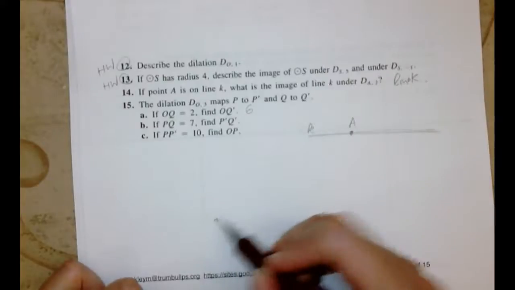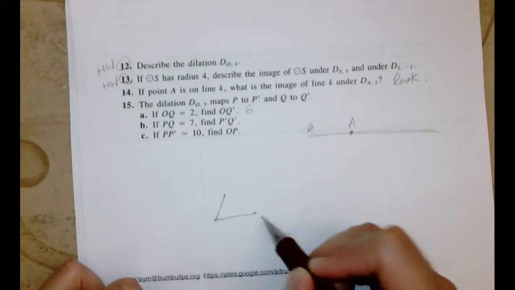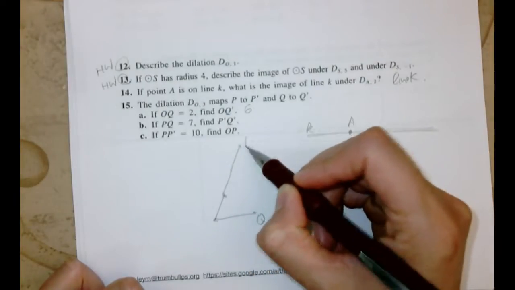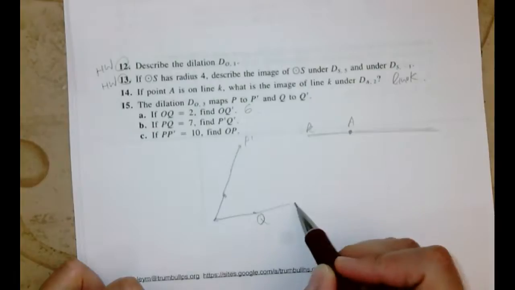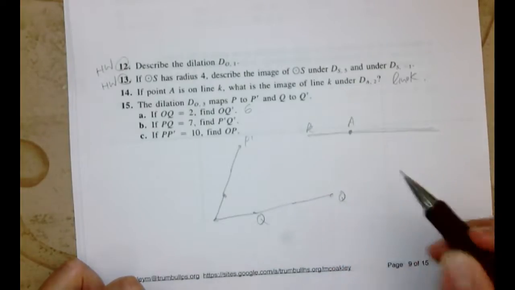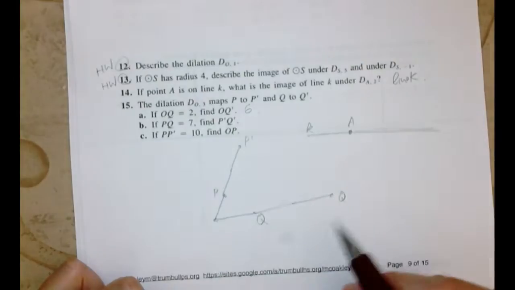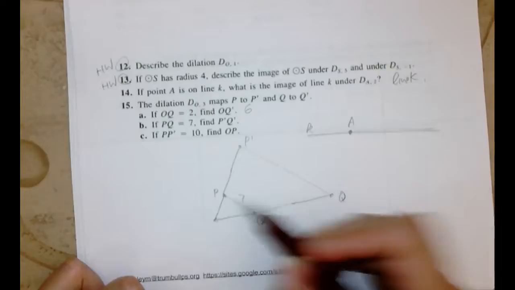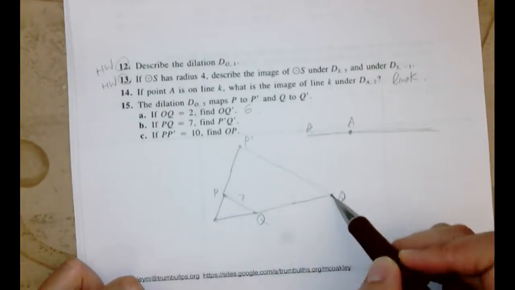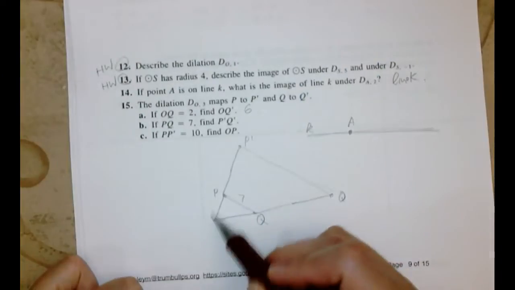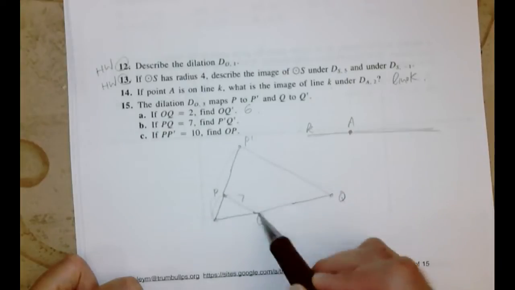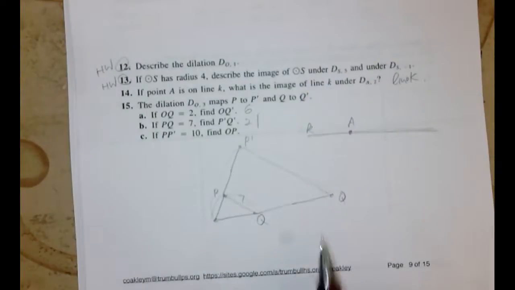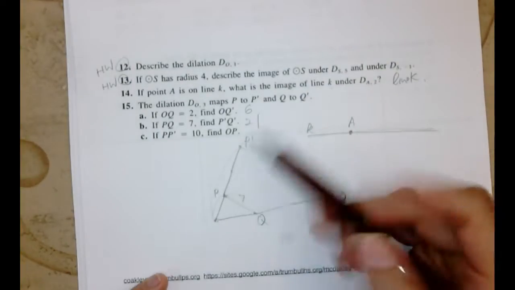Right, so there's O, P, Q, and 1, 2, 3, so this is P dash, and 1, 2, 3, so this is Q dash, and this is P. PQ is 7. This length, it's still a scale factor, so this should be 3 times, right? Because this is 1 to 3, so this should be 1 to 3. That's 21.